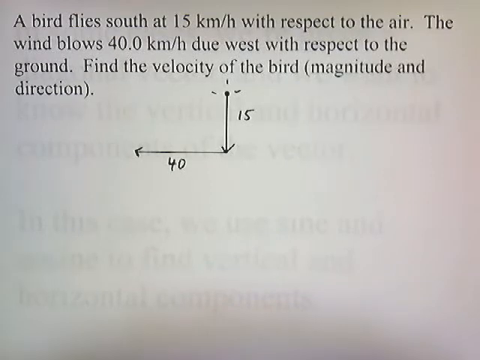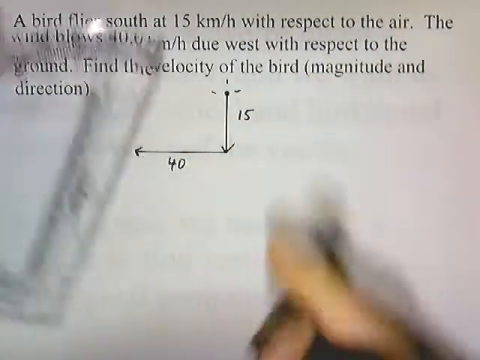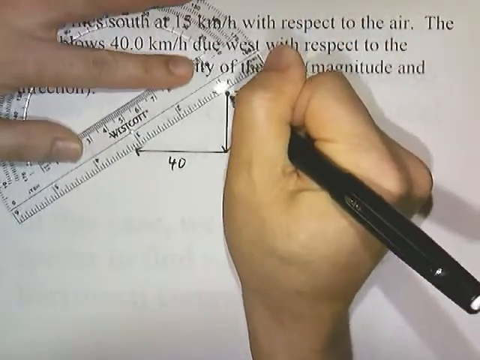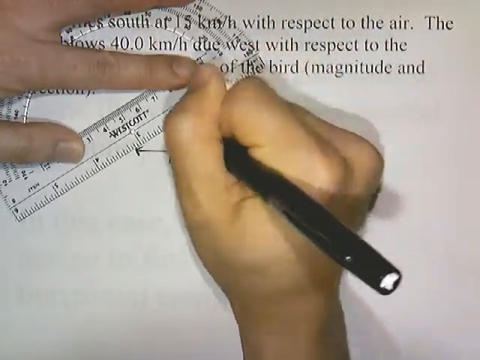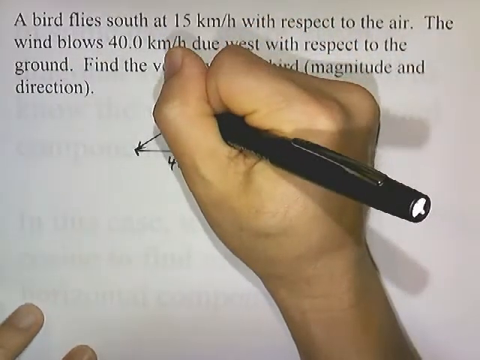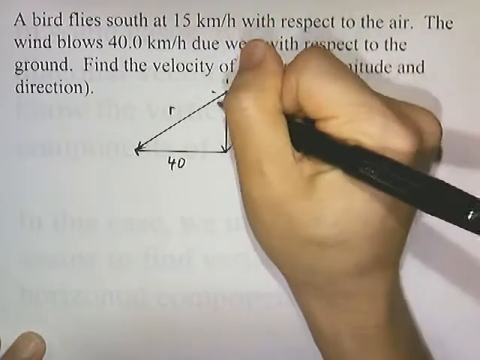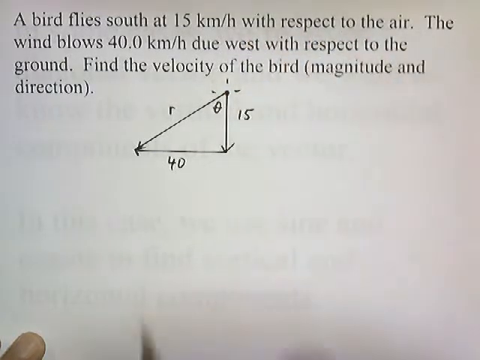All right. And then you draw a line from the tail of the first to the head of the second. Like that. All right. So this is our resultant. And then what angle are we trying to find? Well, here's where the big dot is, so this is the angle we're going to try to locate.